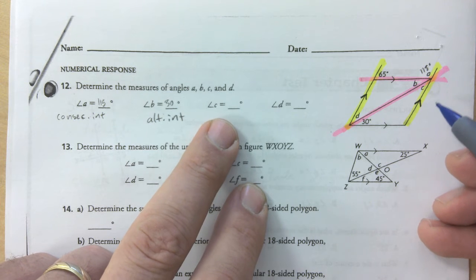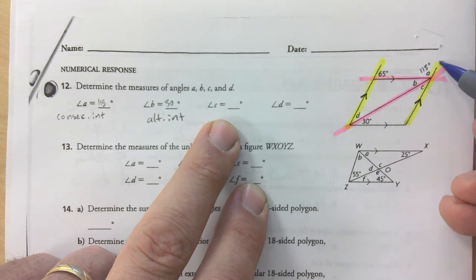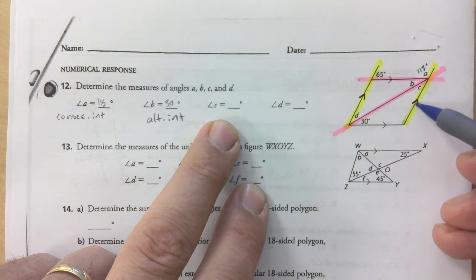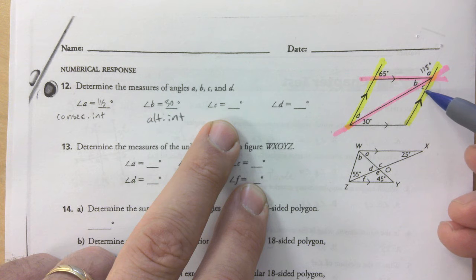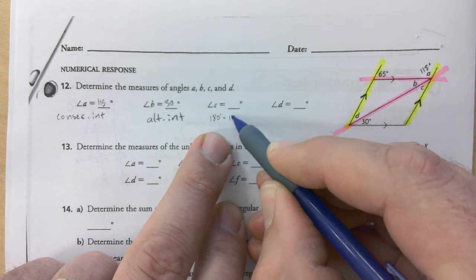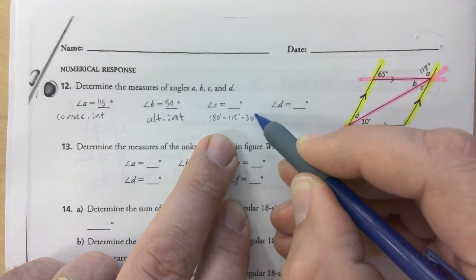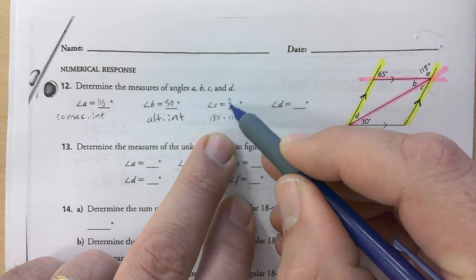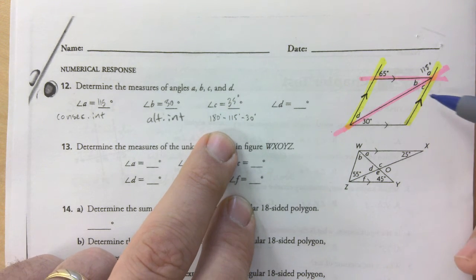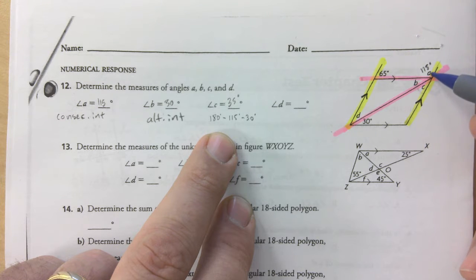Okay. And now that you have three angles, there are three along this straight line here. So you know 2 out of the 3, so C can easily be found, right, by just going 180 minus 115, this one here, minus 30, and that gives you 35 degrees. Okay, so this is 35, and it's just a straight angle right here with 3 sub-angles, so to speak.